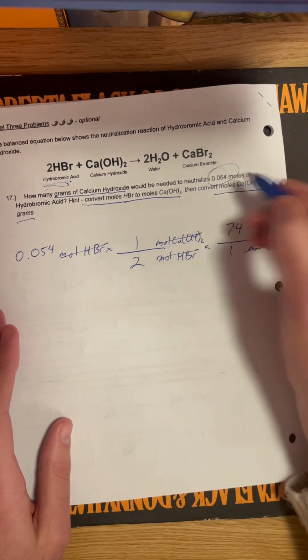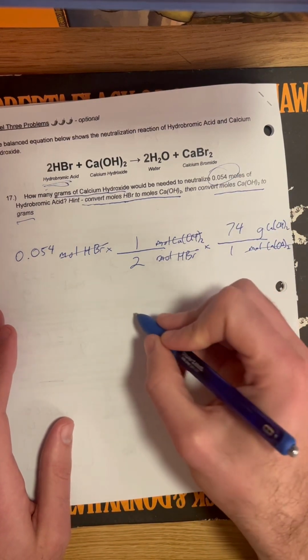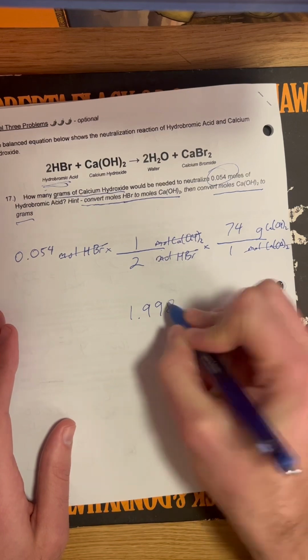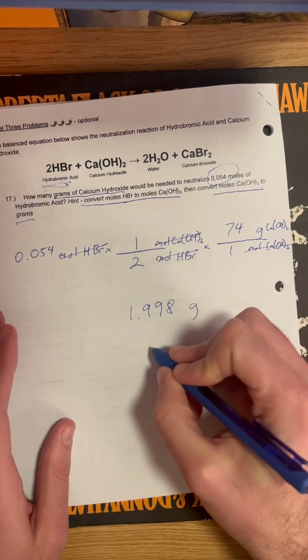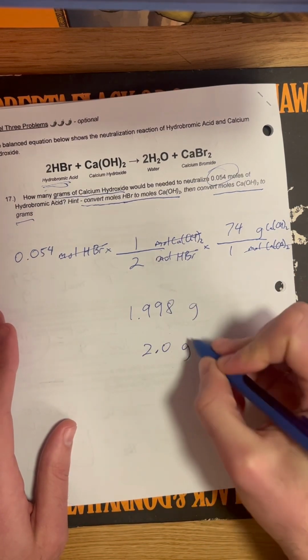Sig figs is 2. So my answer on my calculator says 1.998 grams. Let's go ahead and round that to 2.0 because we're only allowed 2 sig figs in our answer.